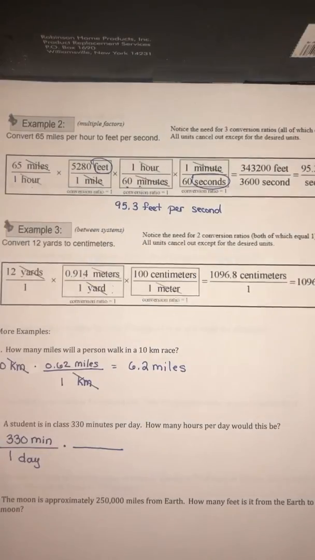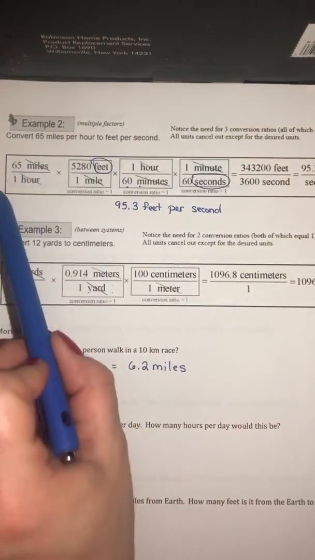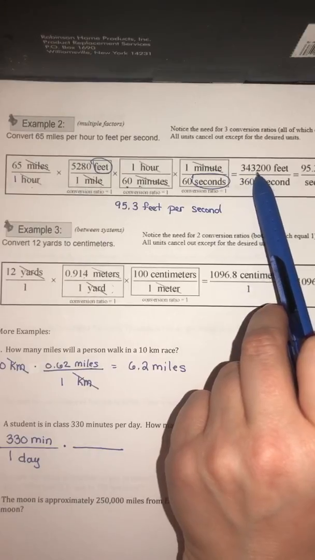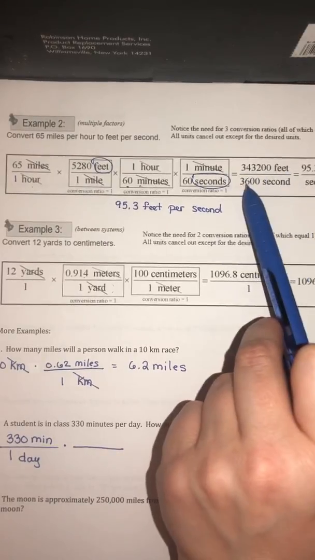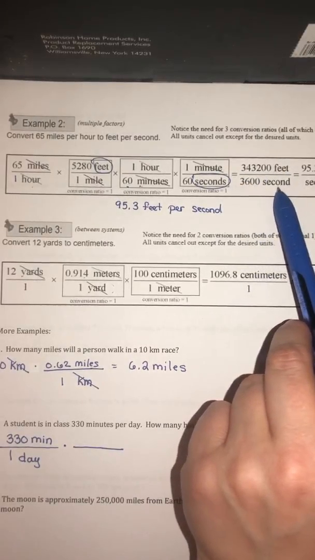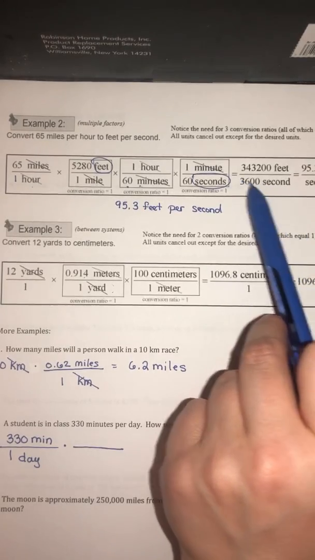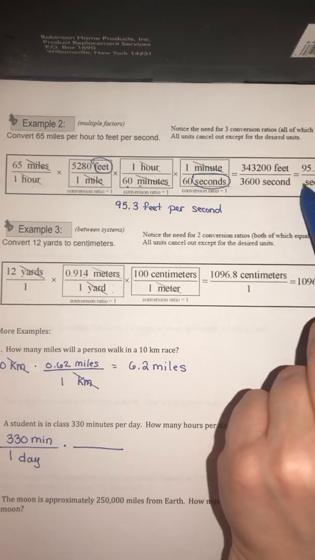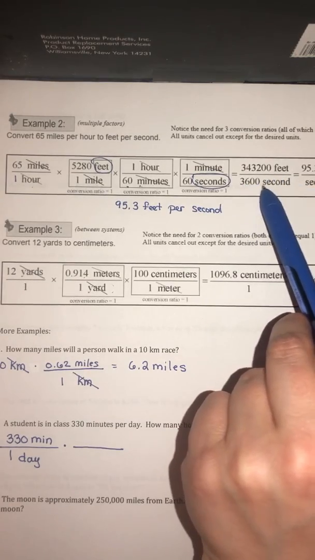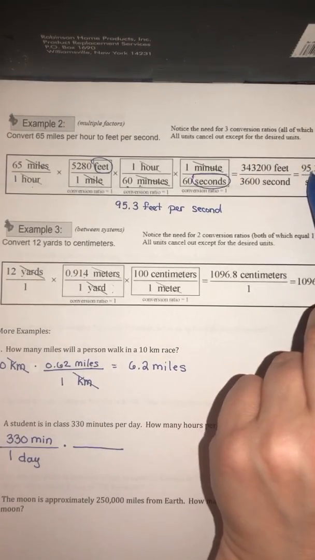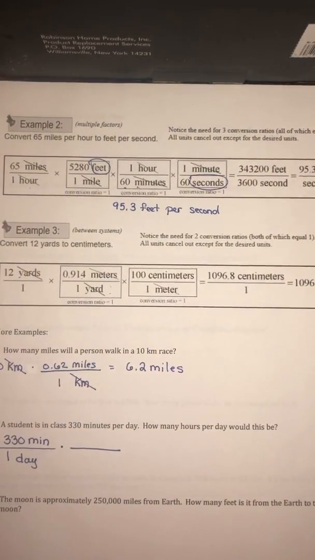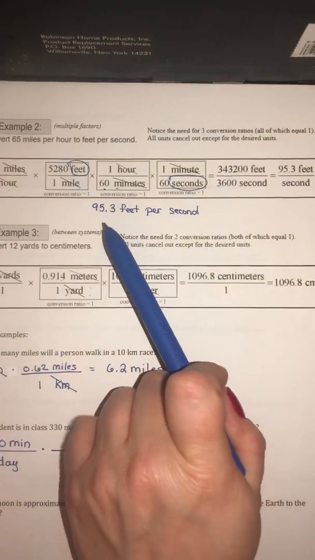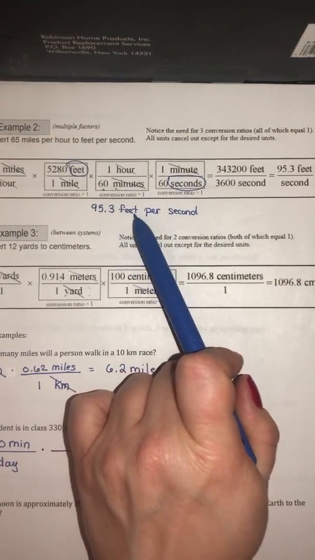Then it's just a matter of multiplying numerators together, denominators together, and we end up with 343,200 feet over 3,600 seconds. Or if we want to convert it so that it's a unit, 1 second per second, not per 3,600 seconds, we divide and we end up with 95.3 feet per second. Or you could write it out in words, 95.3 feet per second.